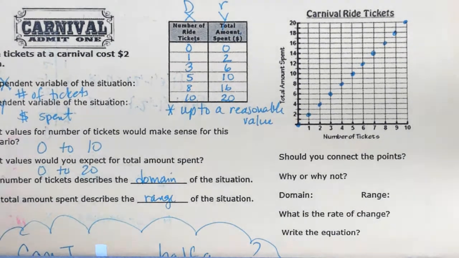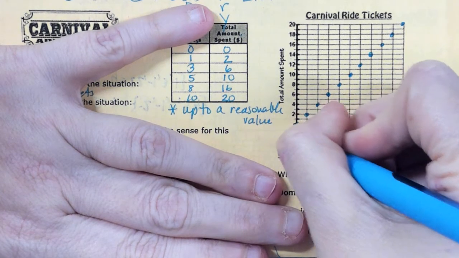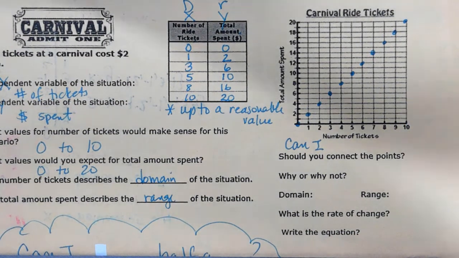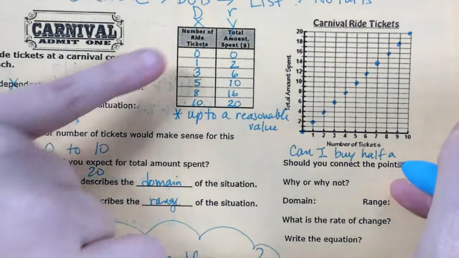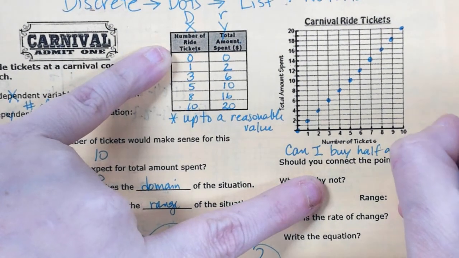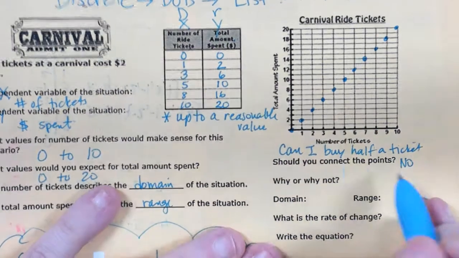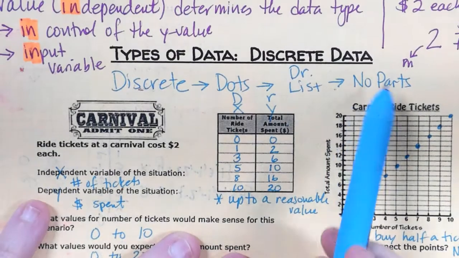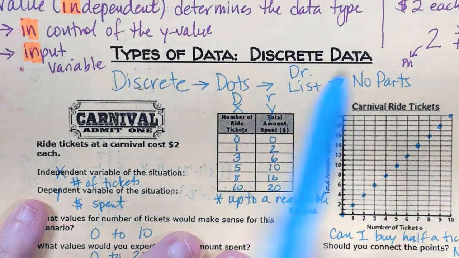Okay, so the question now becomes, I have graphed this. Should I connect the points? So the question I ask is, can I verb? What am I doing with these tickets? I'm buying them. So can I buy half a, what's my X? Ticket. Can I buy half a ticket? No. So if I can't buy half a ticket, then I can't connect the points. And if I can't connect the points, then I have dots, I have discrete data, and my domain and range are going to be a list.